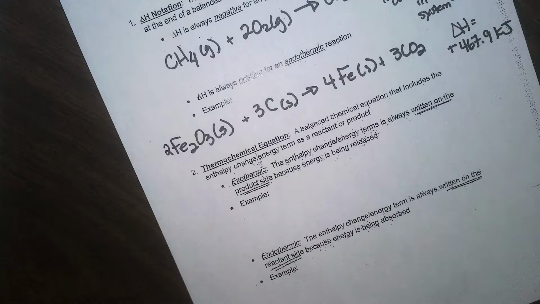Okay. The second way that we can show it is we can take those values and put them right into the reaction. So we call that a thermochemical equation. So if it's exothermic, we write the energy value on the product side.